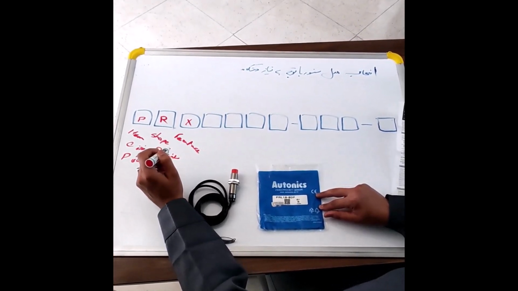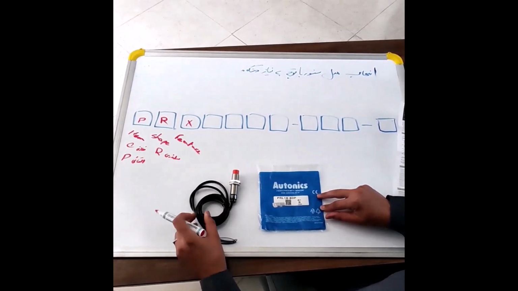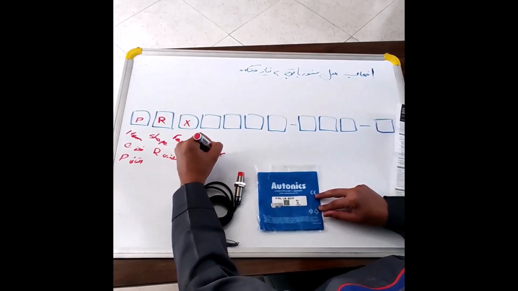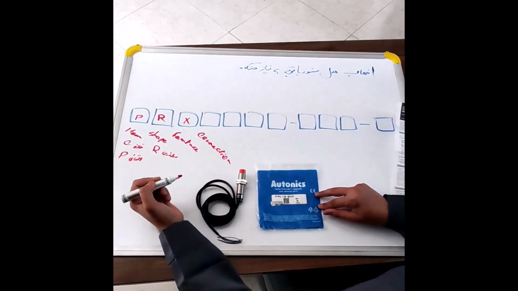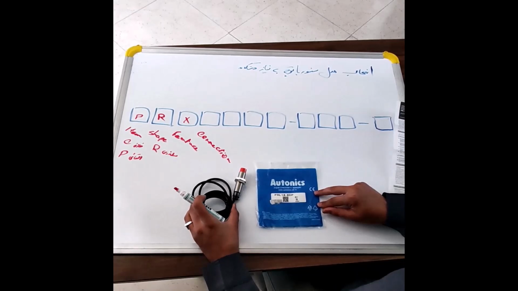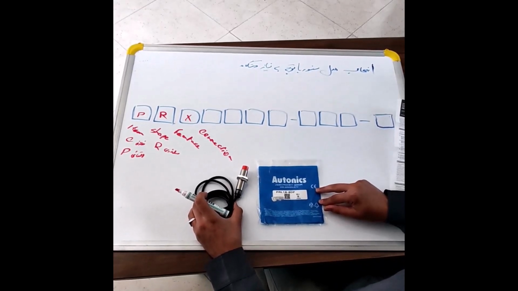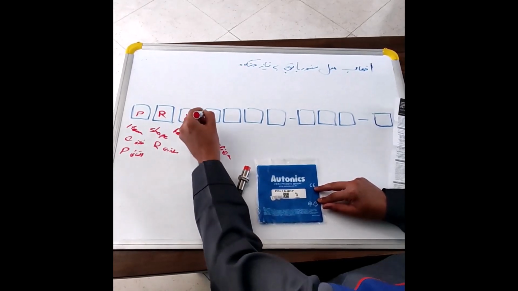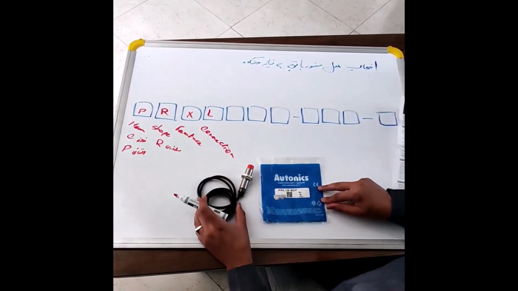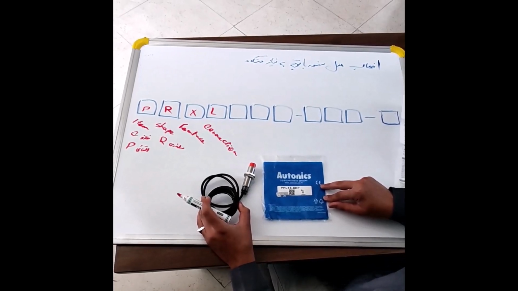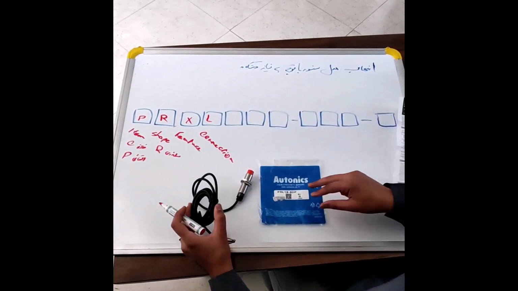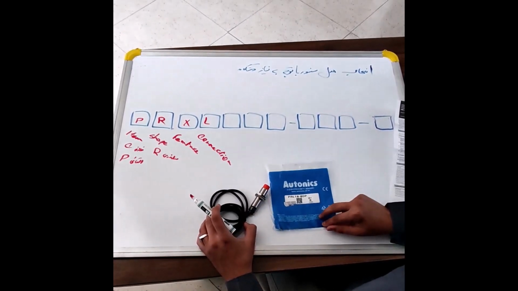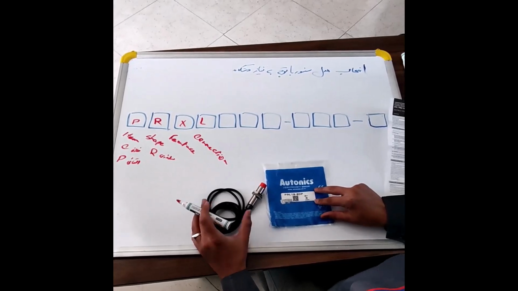The fourth square corresponds to the communication cable of this sensor, which shows the length of the sensor cable with the letter L or S. L is long and S is short. The cable of this sensor is L. It is related to the size of the cable. The next point is the body size.